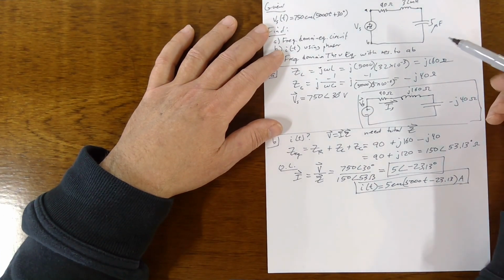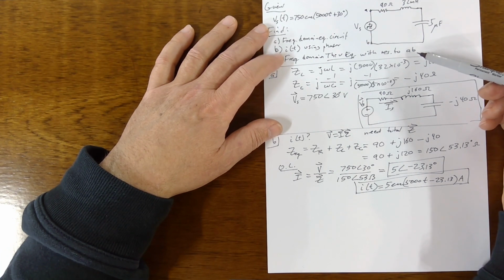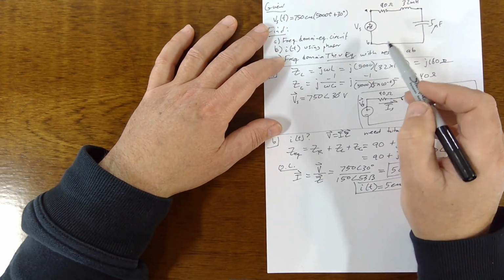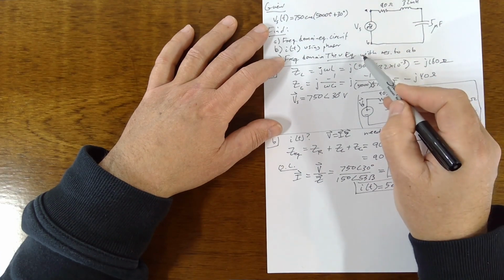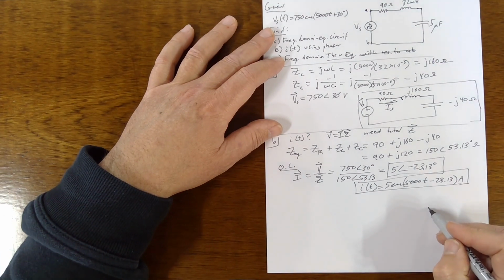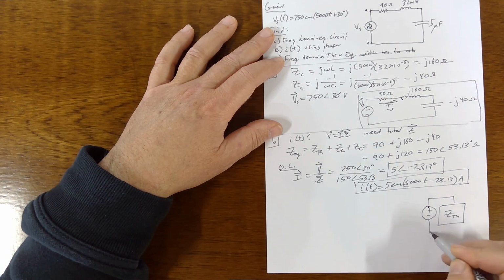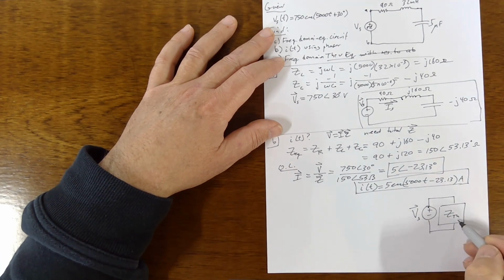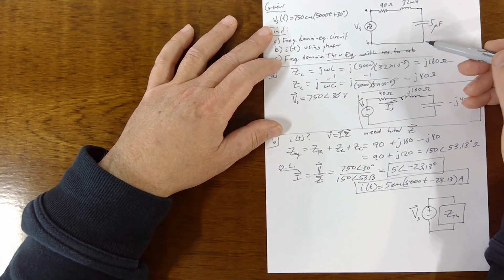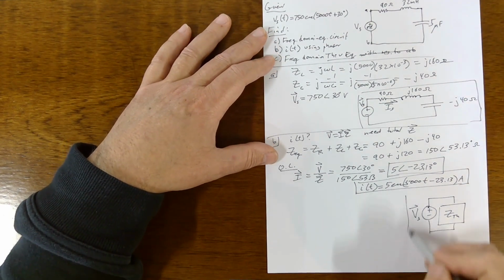And then they want to know the frequency domain Thevenin equivalent. This is with respect to AB. This doesn't really make sense with respect to A. What they're asking for really is just a voltage source and a resistance. Yeah, it's kind of an ambiguous question there. Good enough. So this is part C.